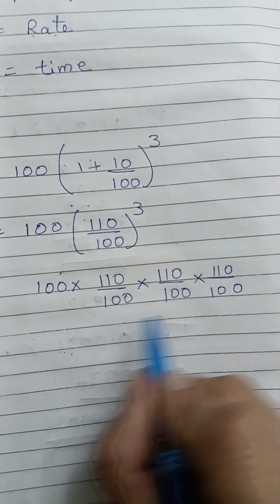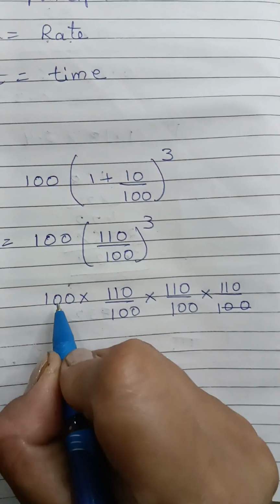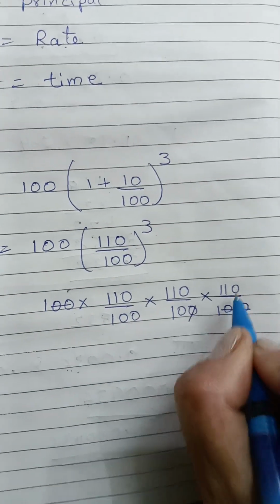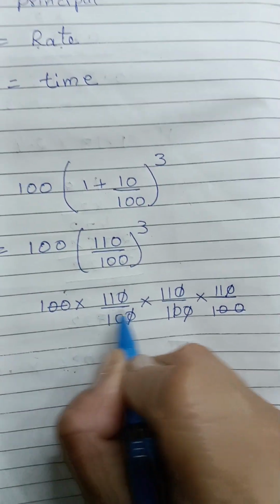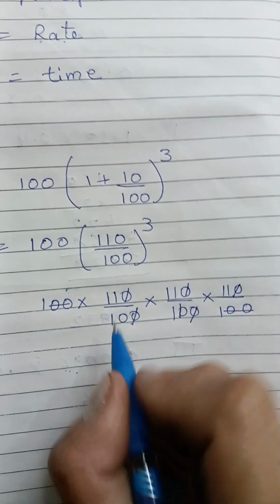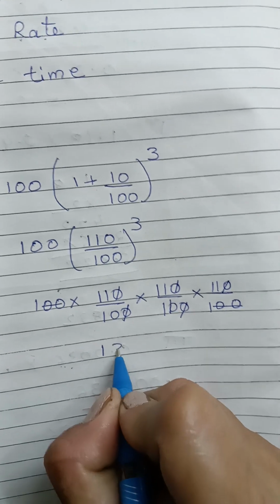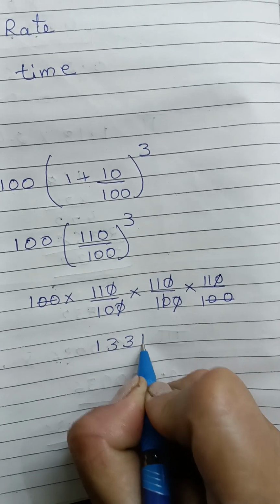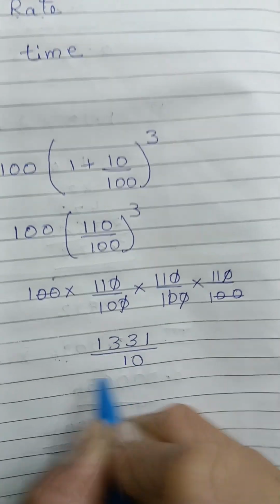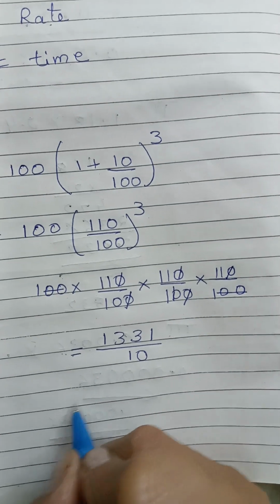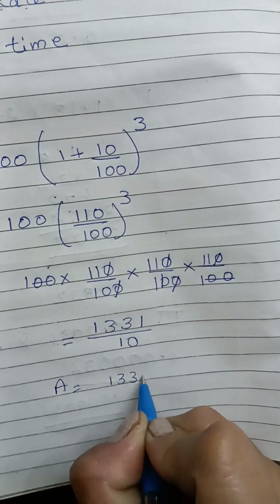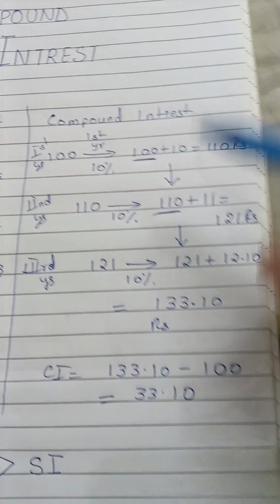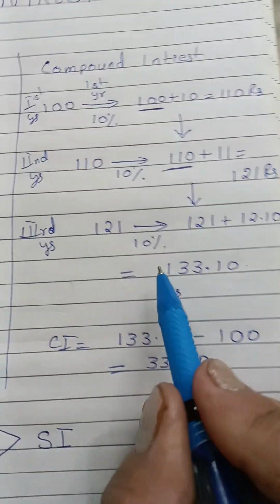So I'm going to cancel out the zeros, this with this, and this with this, and I multiply it. Then I get 1331 upon 10. So finally my amount is 133.10.